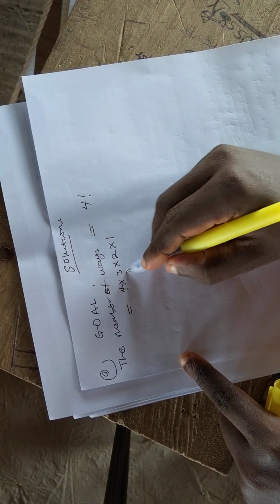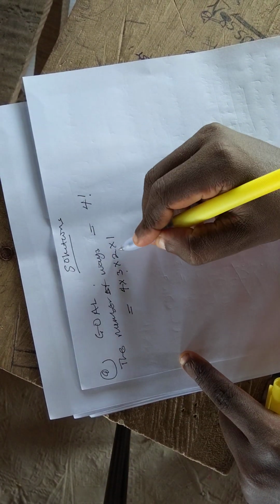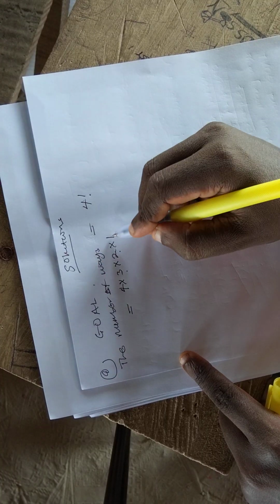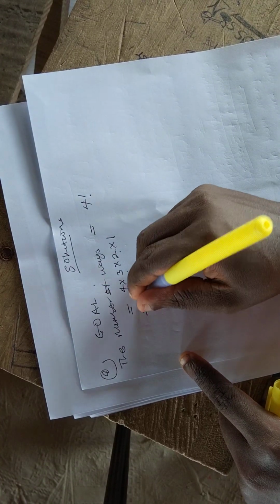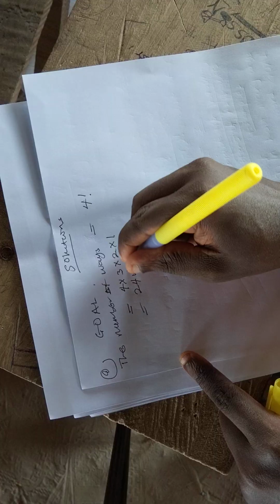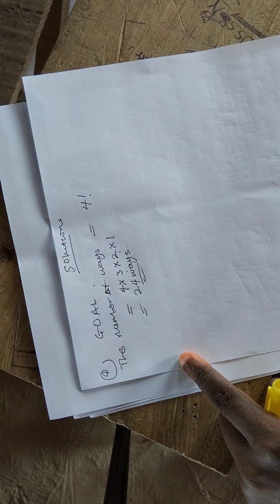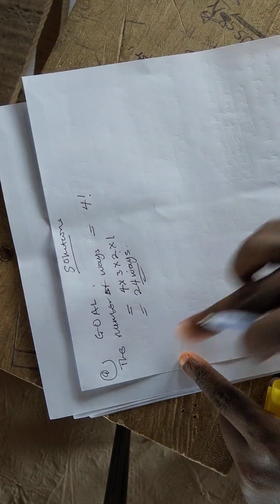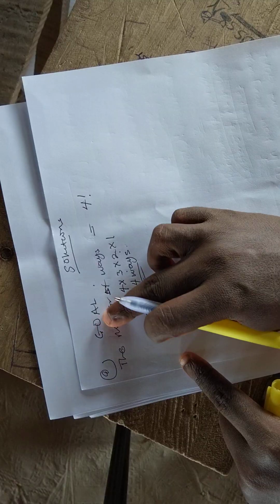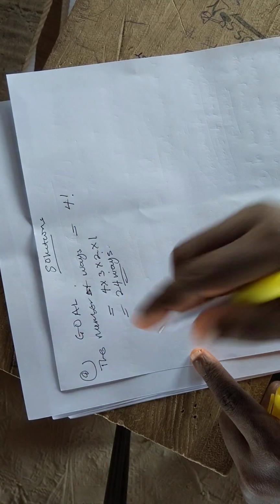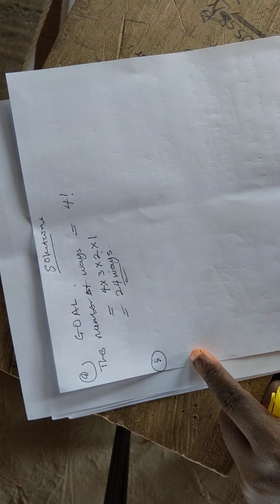So 4 times 3 is 12. 12 times 2 is 24. 24 times 1 is 24. So our answer becomes 24 ways. So the number of ways of permuting or arranging the word goal is 24 ways. So now let's go to B.